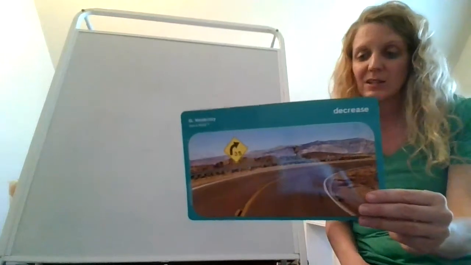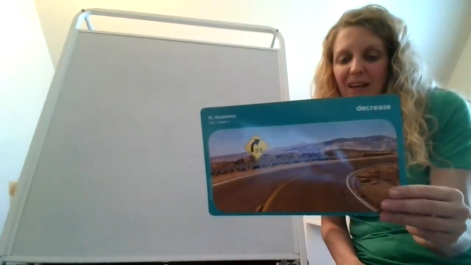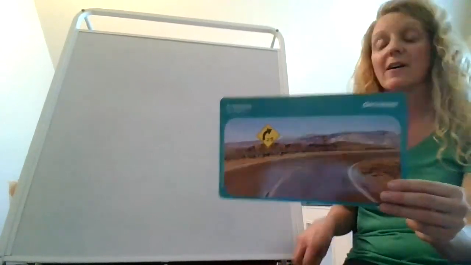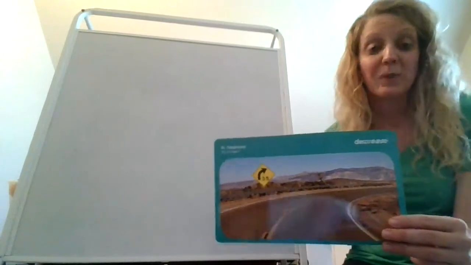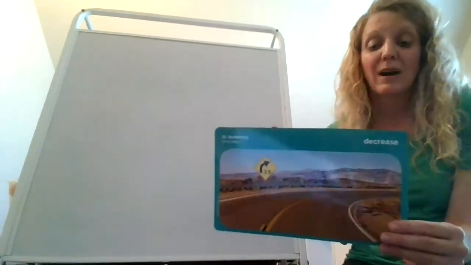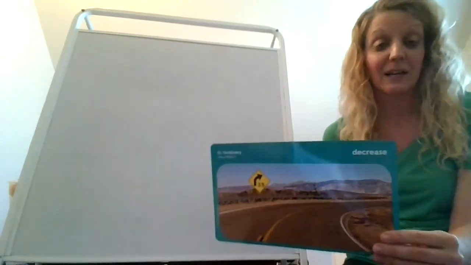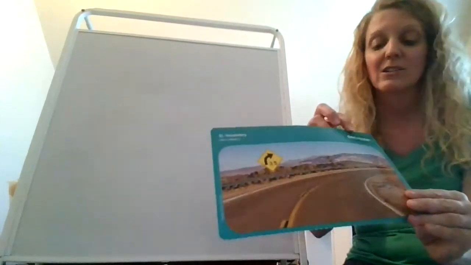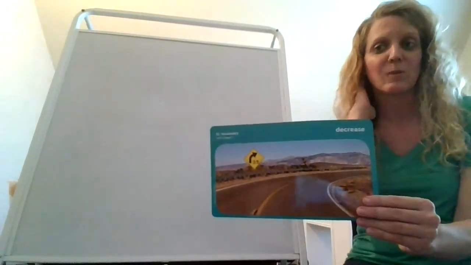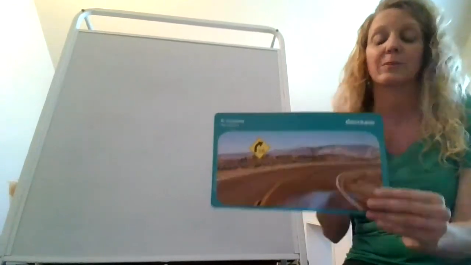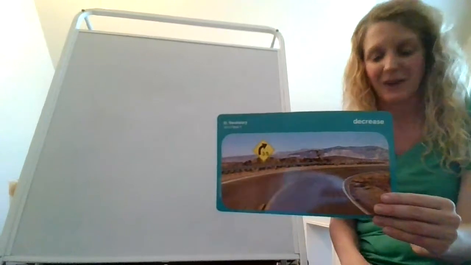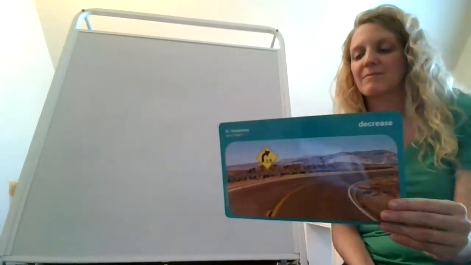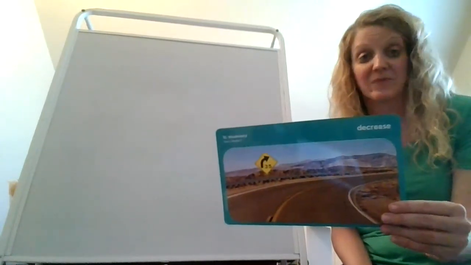Okay, so you might think of something you would like to decrease. I was thinking about when you run a race. If it takes you 2 minutes to run around the playground, you might try to beat your time and get a better score, right? So you would want to decrease your time. You might say, my goal is to run around the playground in 1 minute instead of 2, because that means you're going faster, right? So you can think about something you'd like to decrease.